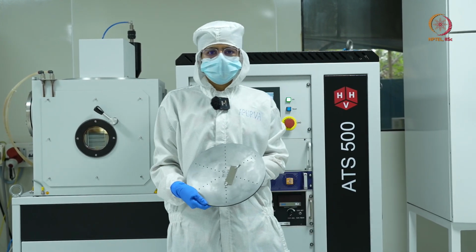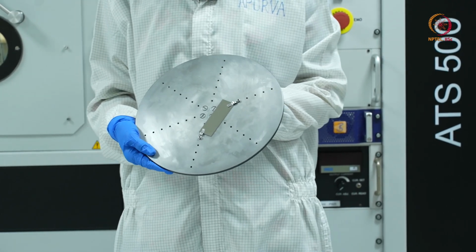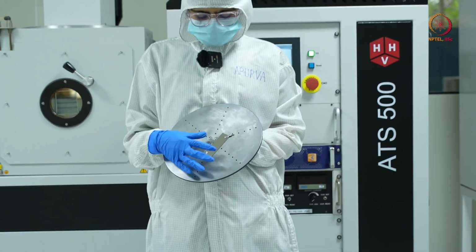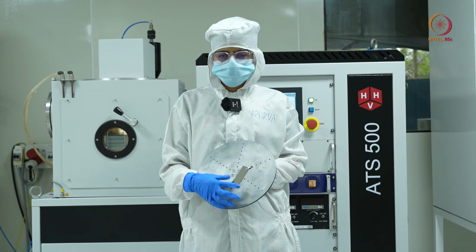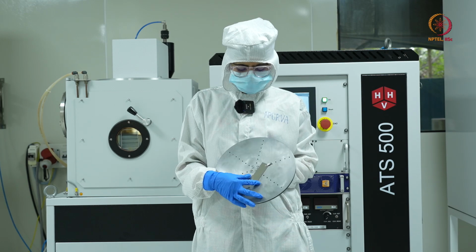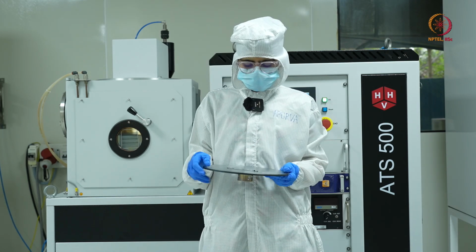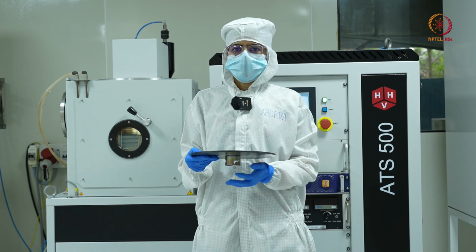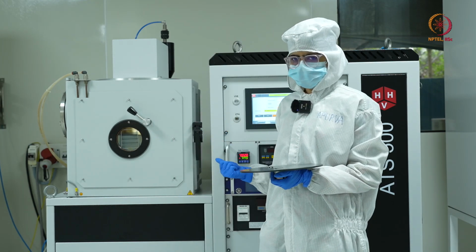As you can see, the glass slide which we had kept at the time of the vacuuming is nicely covered with tungsten. Initially the glass slide was transparent, and now it is shining and nicely coated with tungsten. Now I'll remove this glass slide and put the chamber back into vacuum.